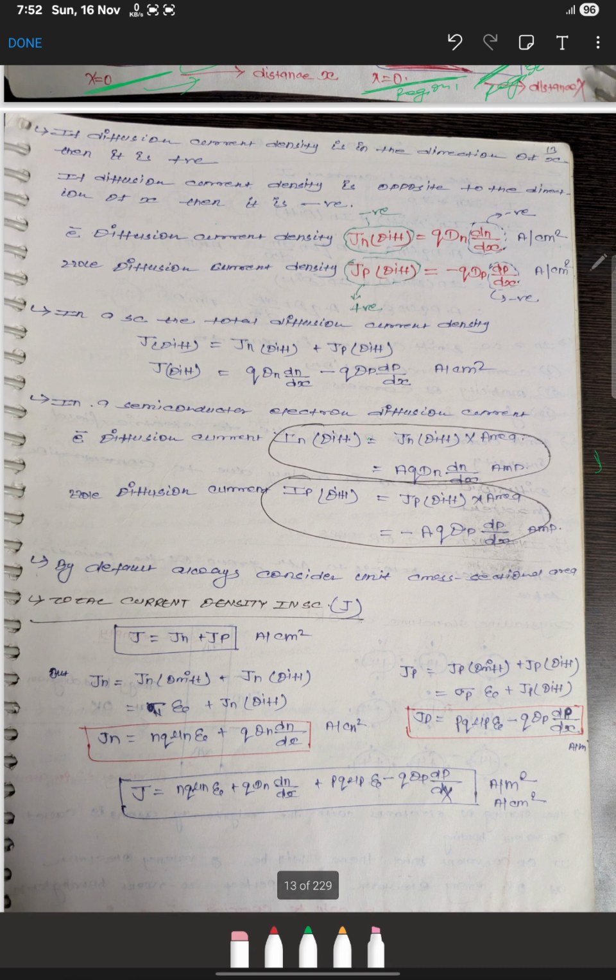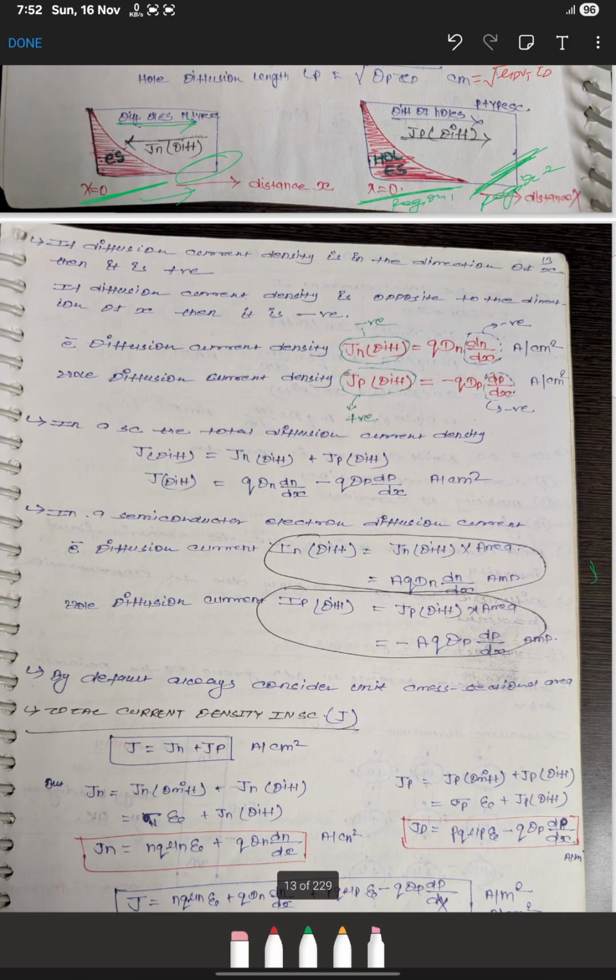If diffusion current density is in the direction of x, then it is positive. If diffusion current density is opposite to the direction of x, then it is negative. So electron diffusion current density will be negative, because we have dn, and dn upon dx is negative. Jn diffusion is equal to q Dn into dn upon dx. Hole diffusion current density Jp will be positive, equal to minus q Dp dp upon dx.